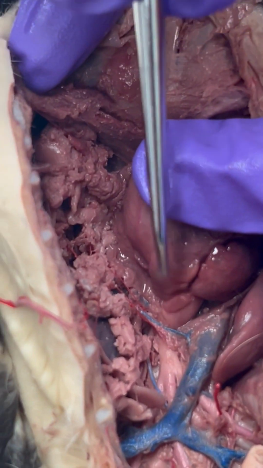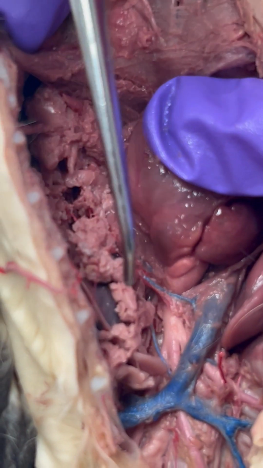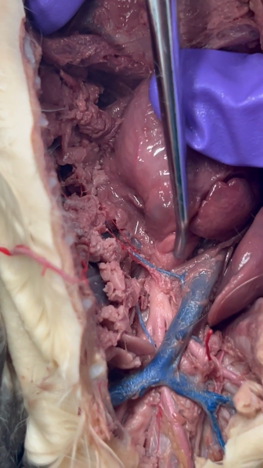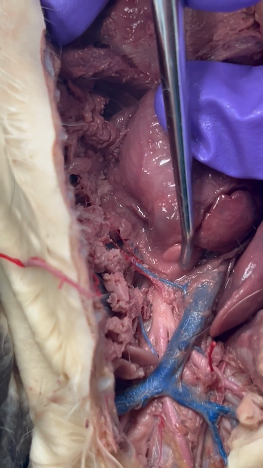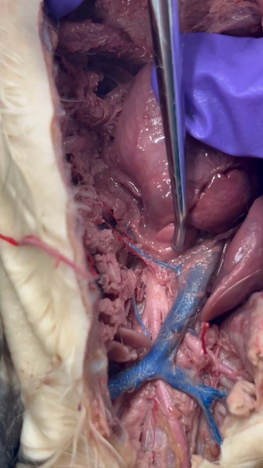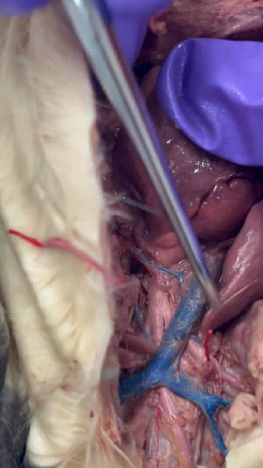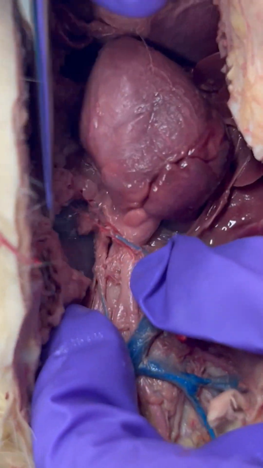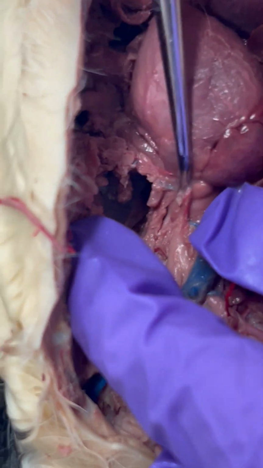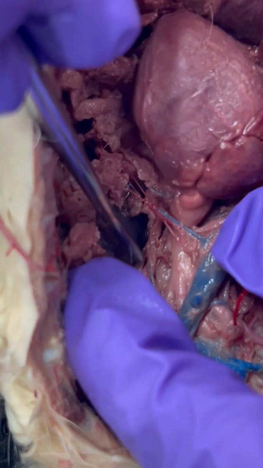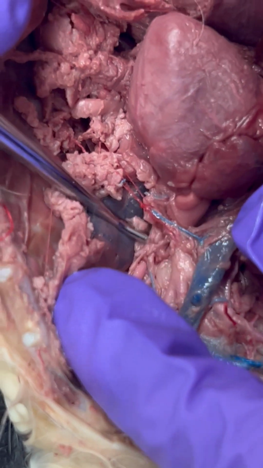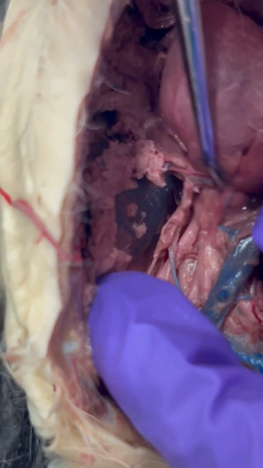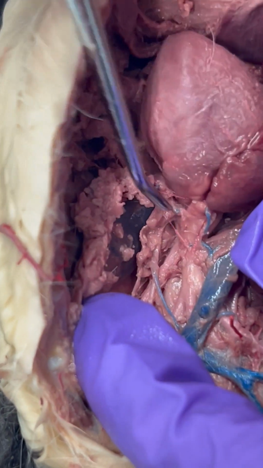So coming out of the left ventricle, we have our systemic arch. And coming off of our systemic arch, we have our left subclavian artery, which is right here. Just trying to move any extraneous things out of the way.